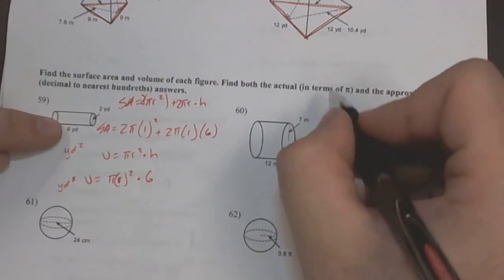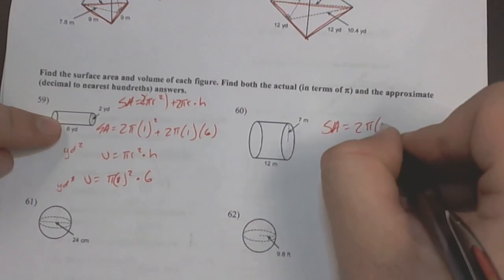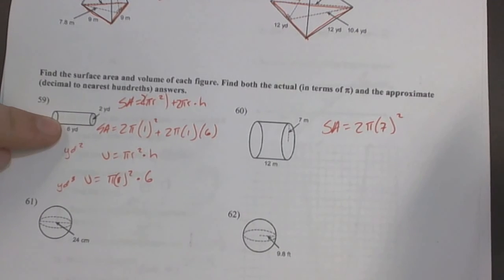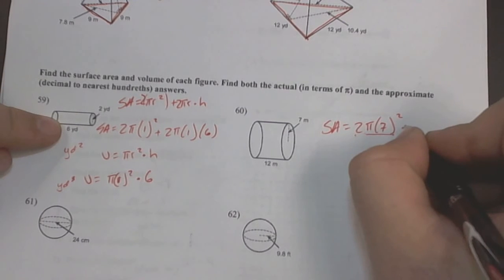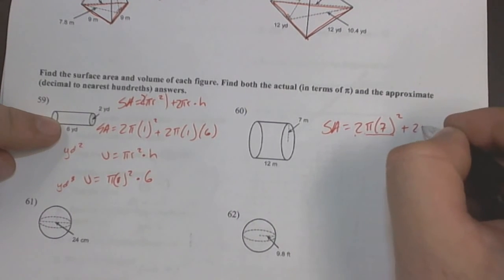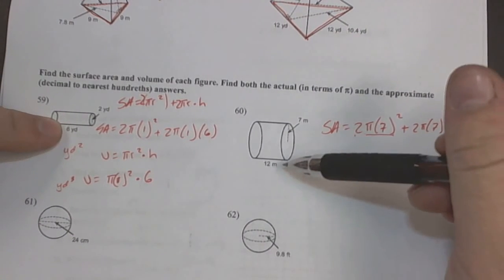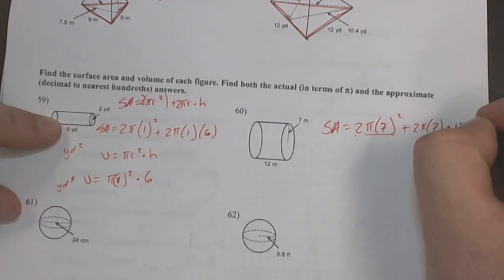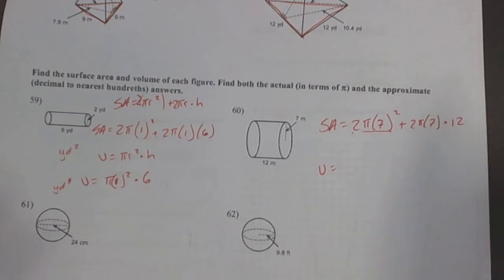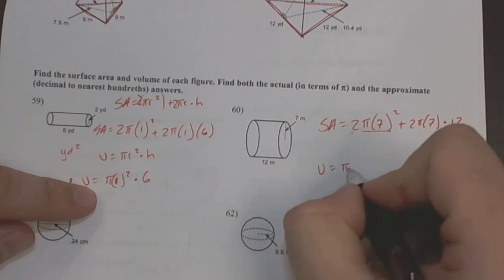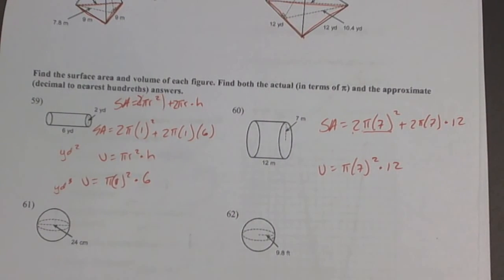Over here, surface area is equal to 2 pi times the radius, 7 squared. Because again, there's pi r squared, that's the area of the base. I've got 2 of those, plus the circumference, 2 pi r, which is 7, times that height, 12. There's your setup. Volume is equal to pi r squared times the height. Sphere.